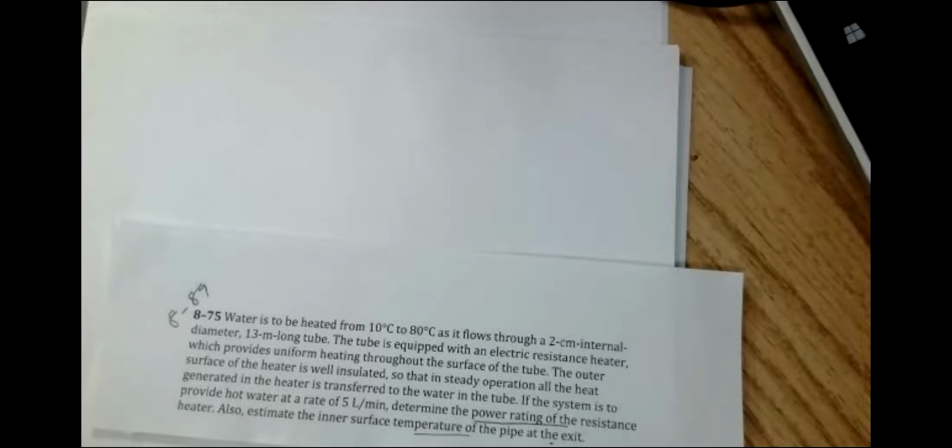The assumption that makes solving this question simple is that there's uniform surface heat flux. The heat being supplied to this tube is uniform throughout. That makes it easy to compute that exit temperature.